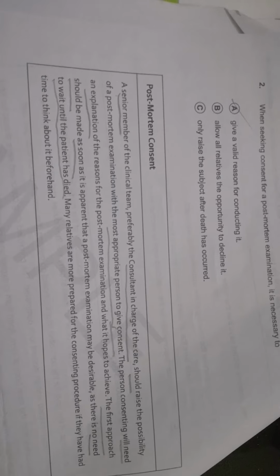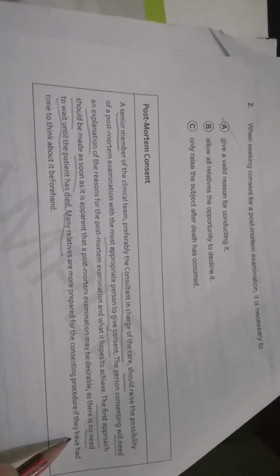The first approach should be made as soon as it is apparent that a post-mortem examination may be desirable, as there is no need to wait until the patient has died. Many relatives are more prepared for the consenting procedure if they have had time to think about it beforehand. So the text is talking about post-mortem consent. Now let me read the question.